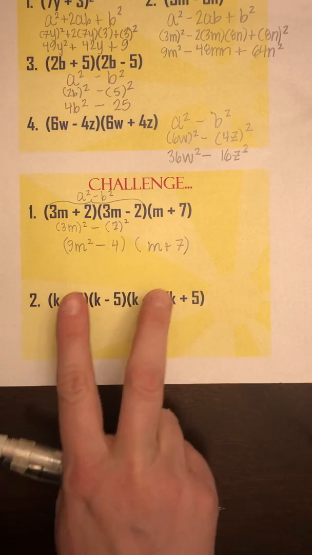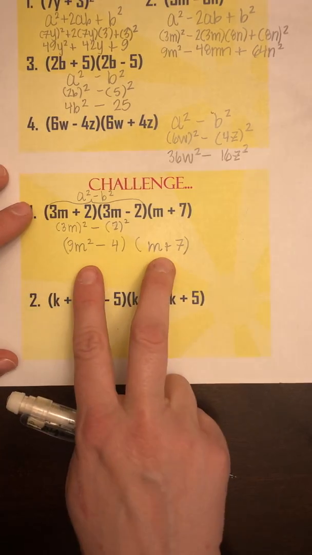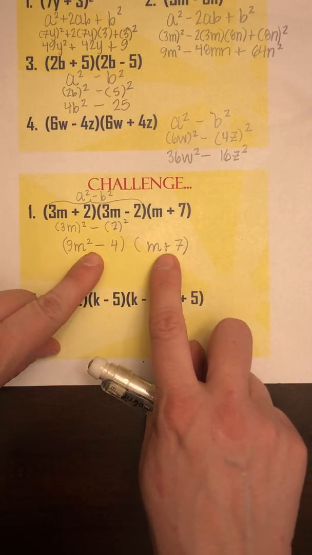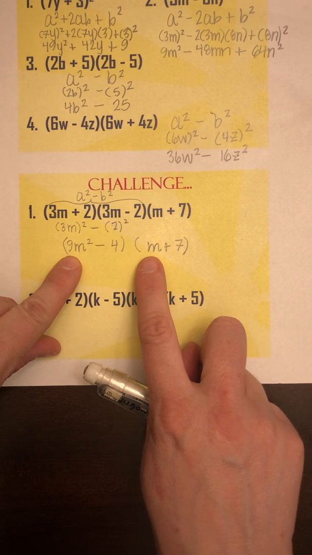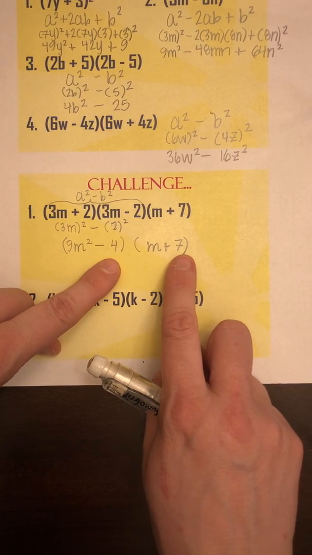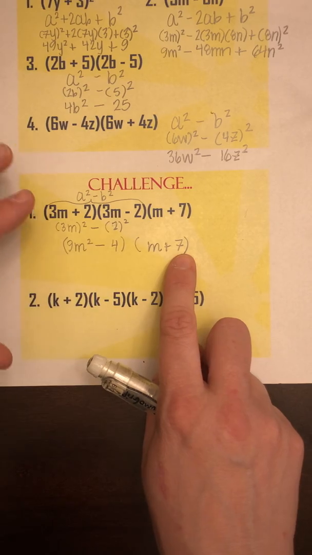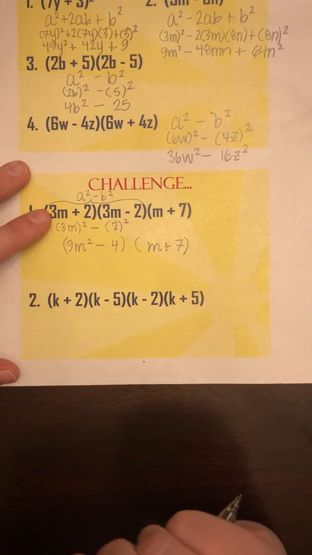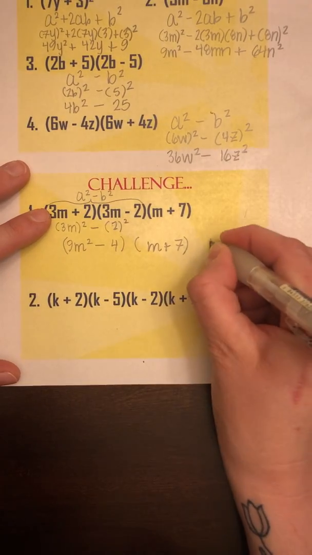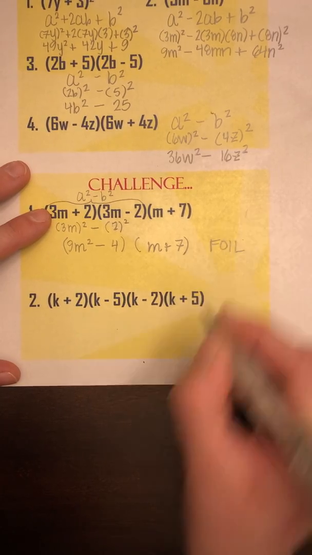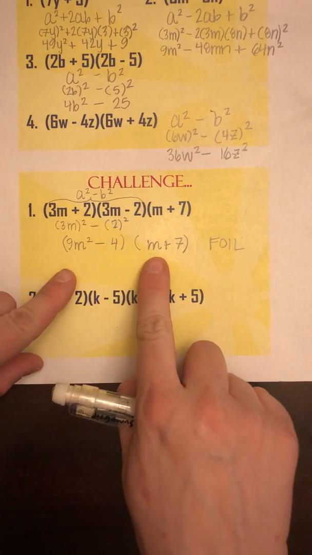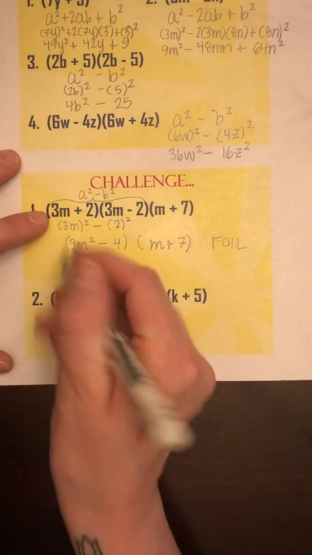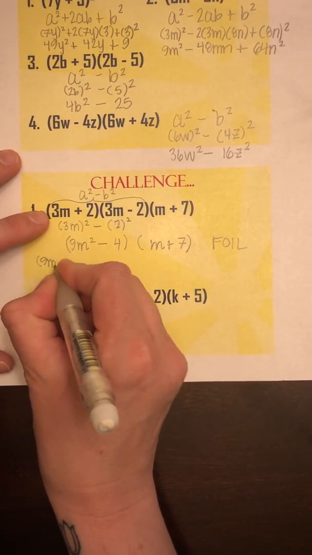Now, we do not have a pattern that we get to use for the rest of this problem, because although these have different signs, what's in front of the signs are not the same, and what's behind the signs are not the same. So we don't have a pattern to use. This is where we're going to use what we did yesterday, which I'm going to just write down, FOIL. So let's talk about first. First means I want to multiply the first term from each set of parentheses.